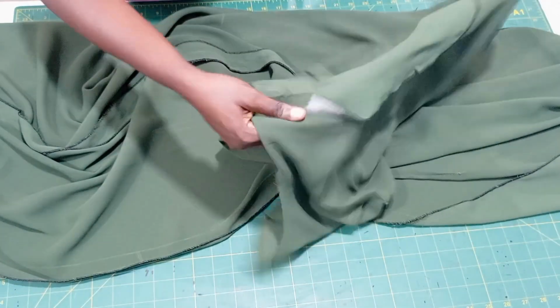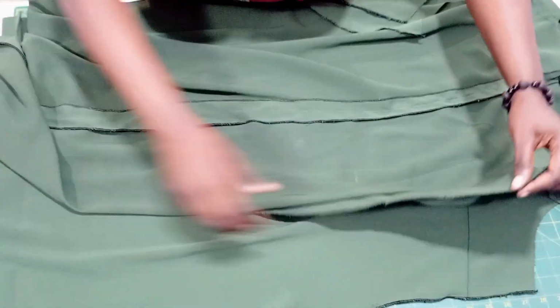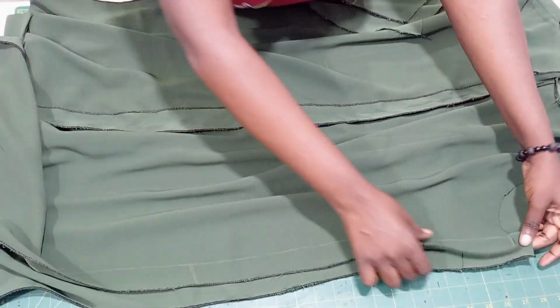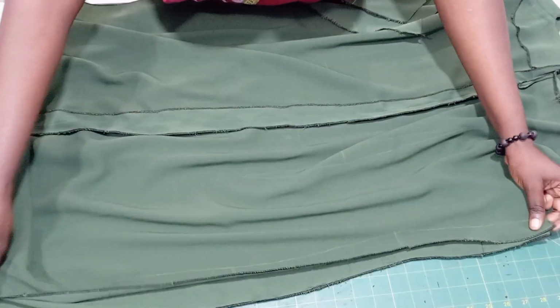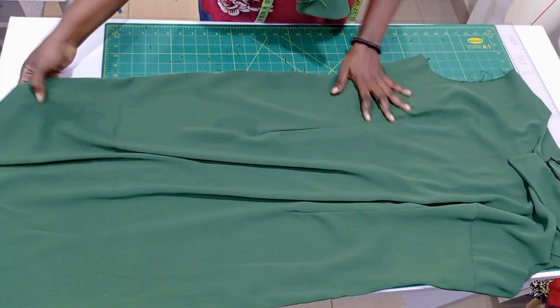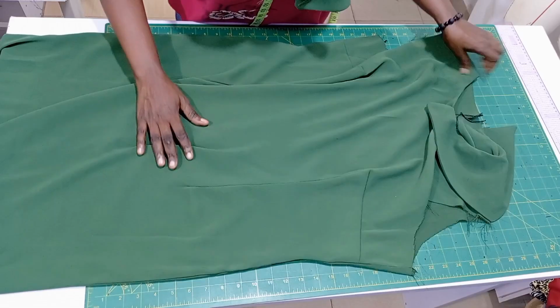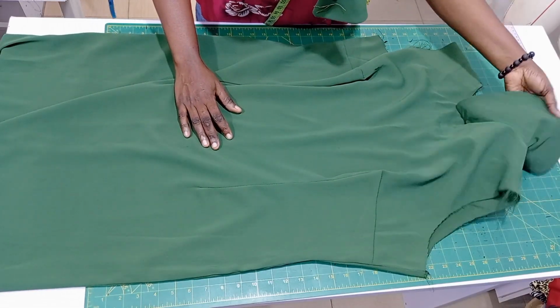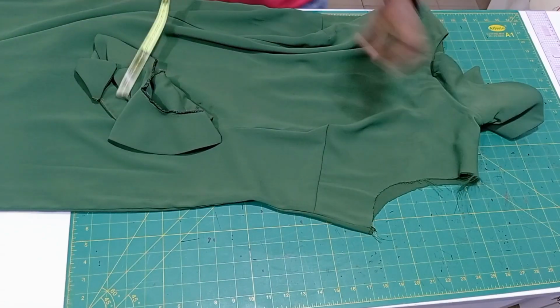Then guys, I'm going to be sewing the side seam. The allowance I added is 1.5 inches. I'm going to be sewing. Now this is it after sewing the side seam. Our dress is getting ready.